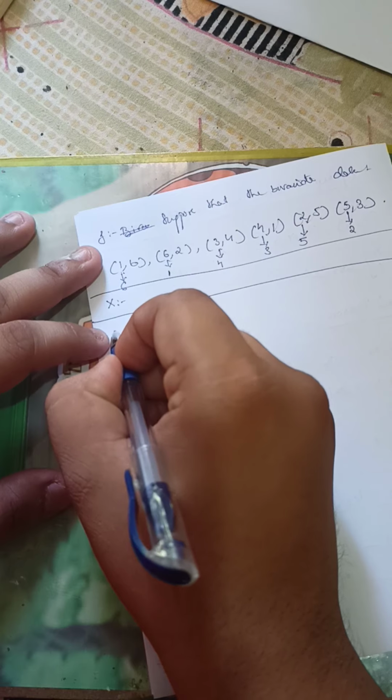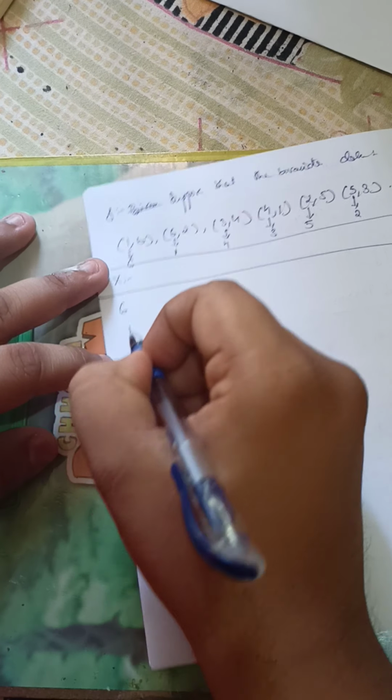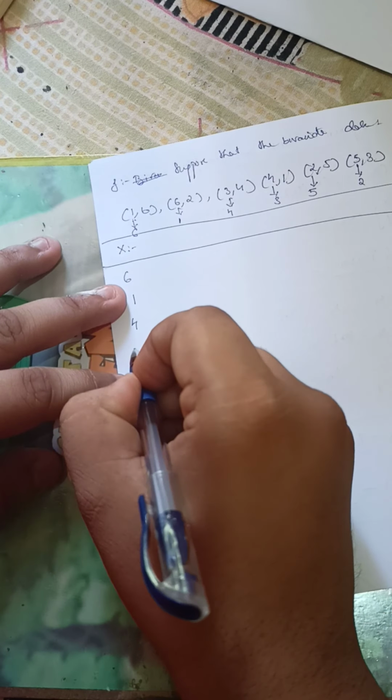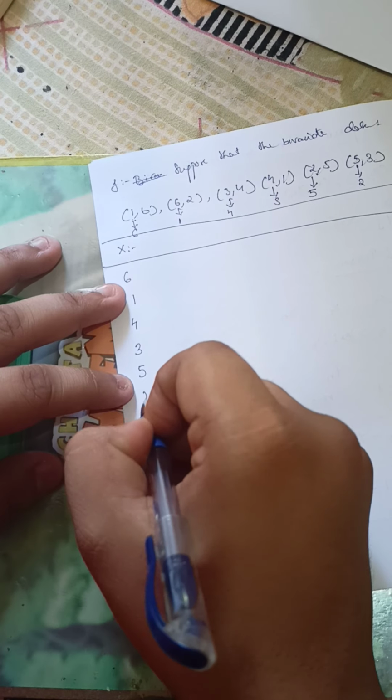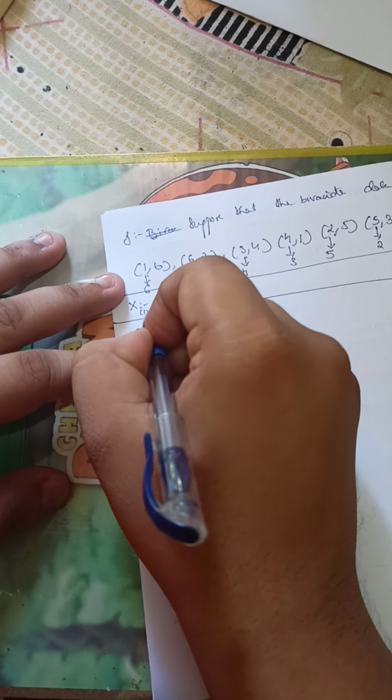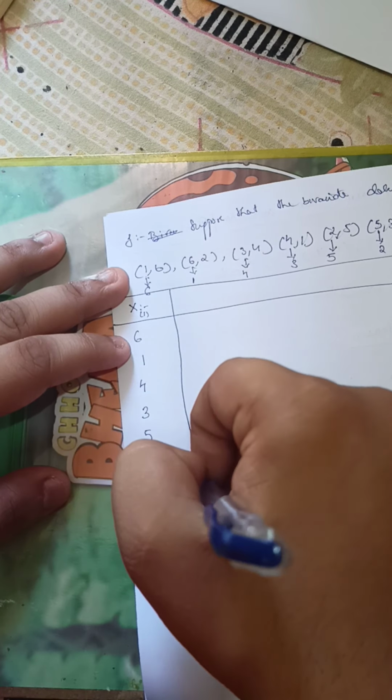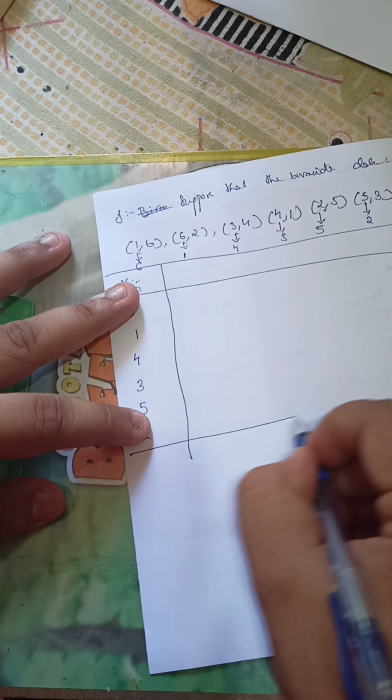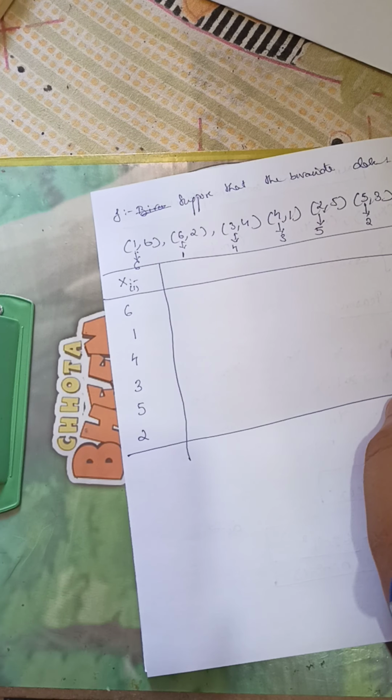Correspondingly I have 6, 1, 4, 3, 5, 2. This is the ranked data of xi.